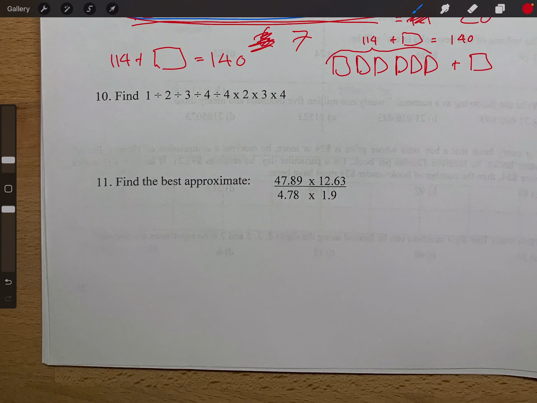Okay, next one is 1 divided by 2, we can put into a fraction, divided by 3, divided by 4. So let's just rewrite this. Hold on. 1 divided by 2 divided by 3. Okay, when you divide it by 2, let's just put this over 1 for now.